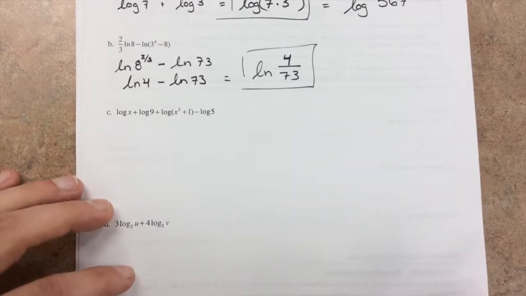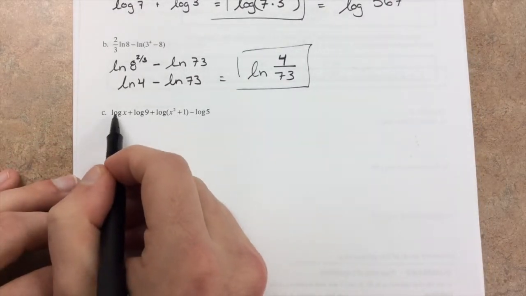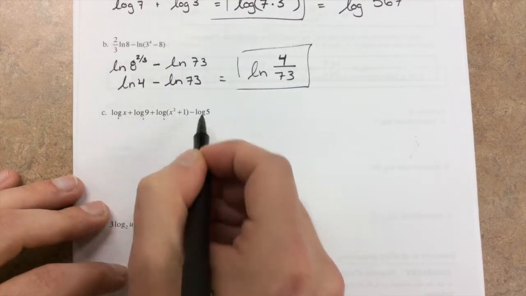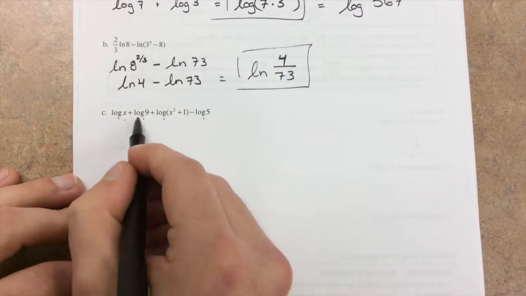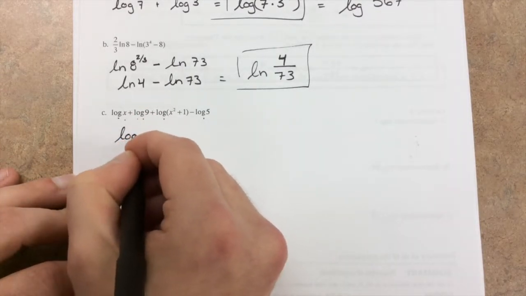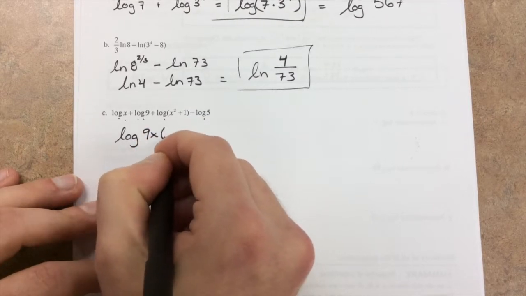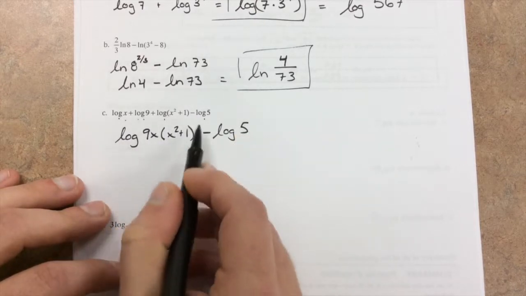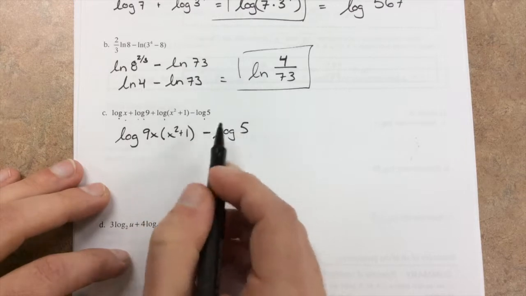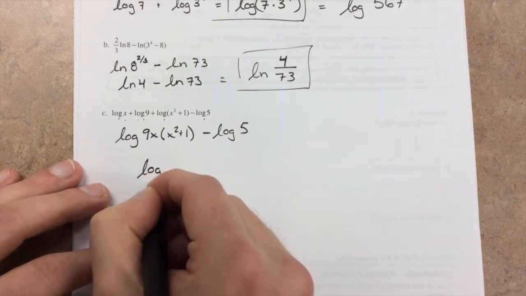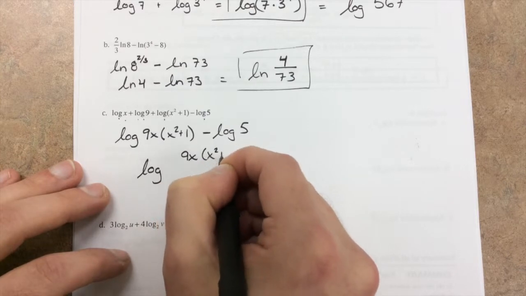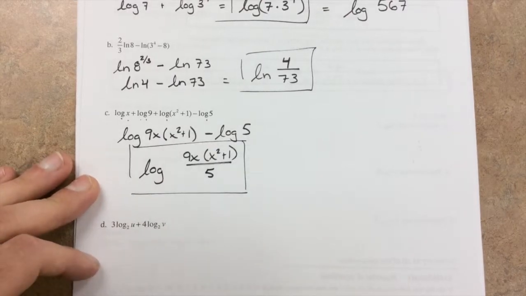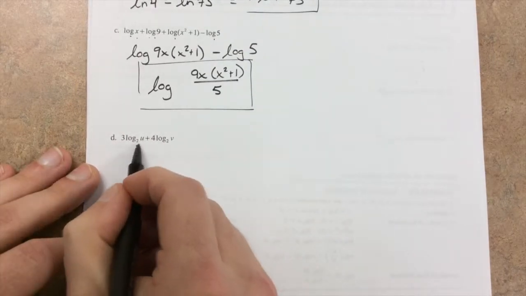Next up, how about if we have some variables? That'd be nice. First, if we have any exponents in front, we move them. We don't. Obviously, they're all the same base, so we can combine these. So multiplication, multiplication. So we have log of 9x, x squared plus 1, minus log of 5. This is all of the addition turns into multiplication. Then subtraction becomes division. So this would be log of 9x, x squared plus 1, all over 5. And this is simplified.